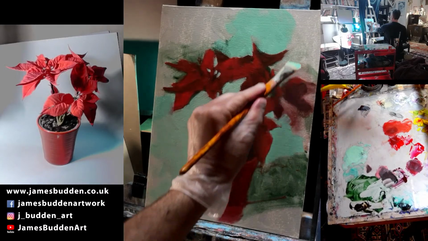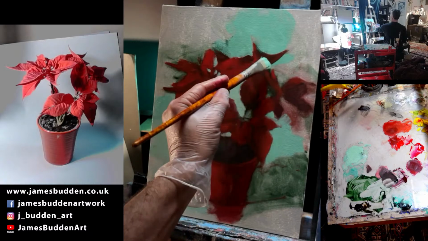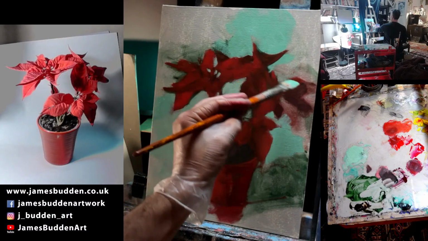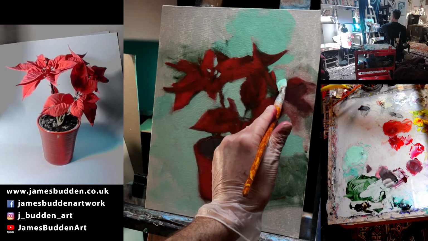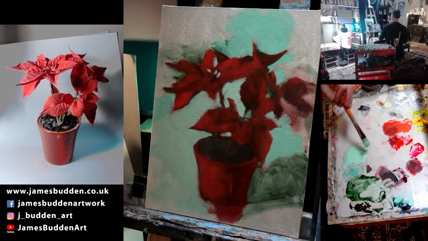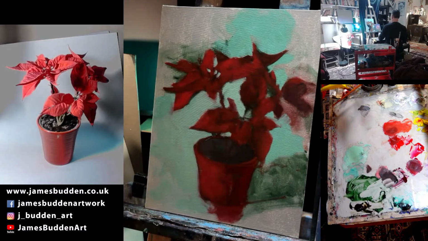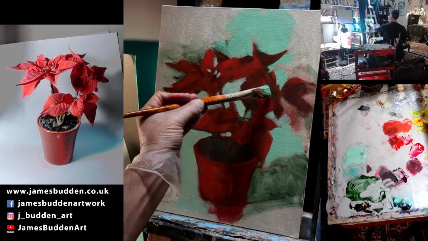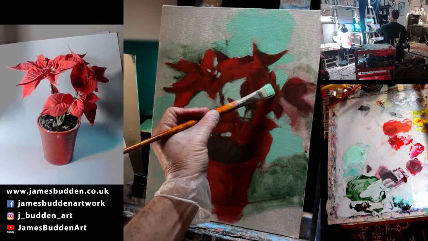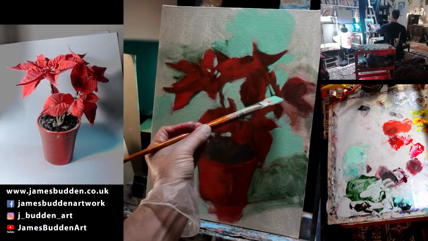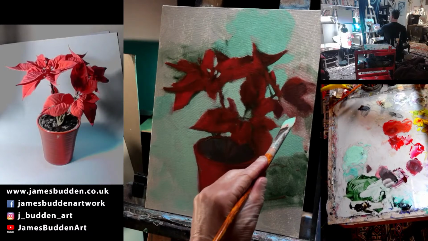I'll probably work in some bits even lighter and some bits darker, I dare say, where the high contrast is. Right, yeah, okay. There's a few bits here that's going to need some. The underneath of that.